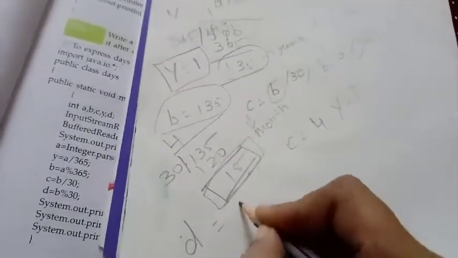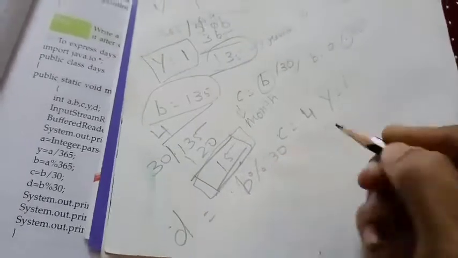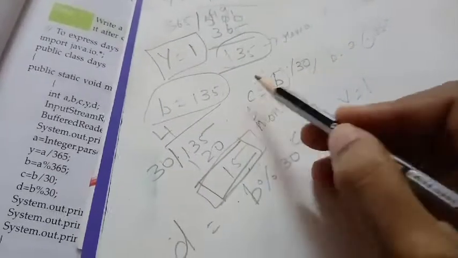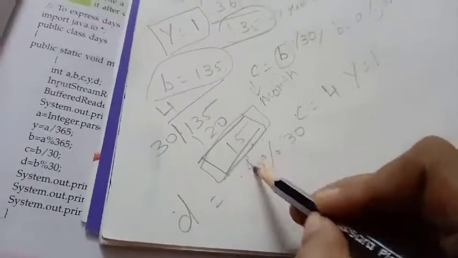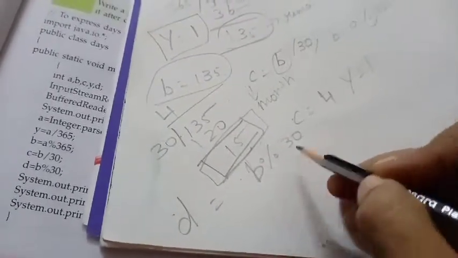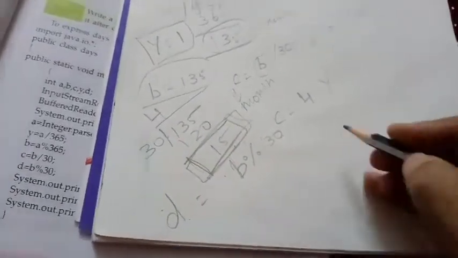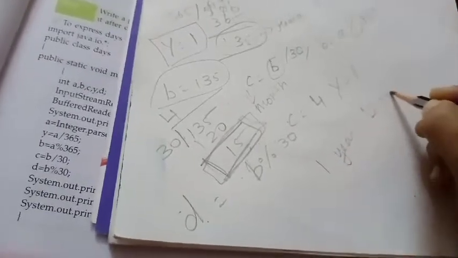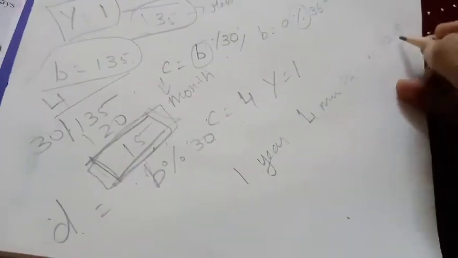So in d what we do is b mod 30. In c, b divided by 30 we gave, the quotient will be in your c, that is 4. Here we are giving d as b mod 30. B mod 30 means what? Remainder 15 will be saved in your days. So the final output will be 1 year, 4 months and 15 days. Okay, this will be your final output.